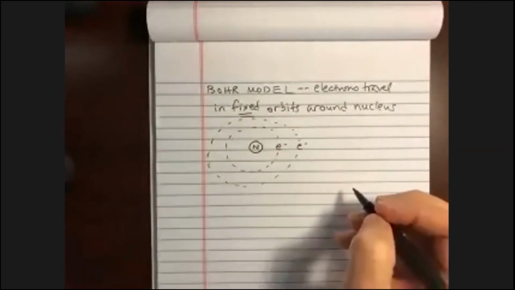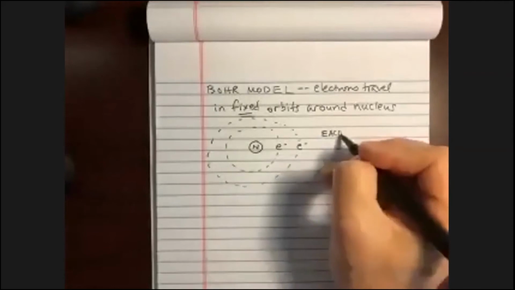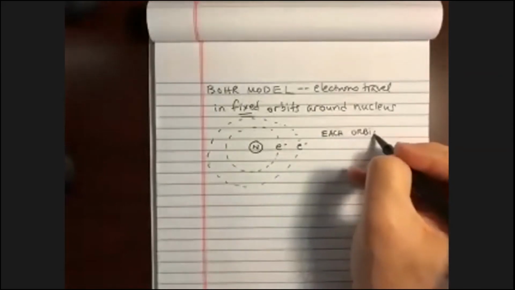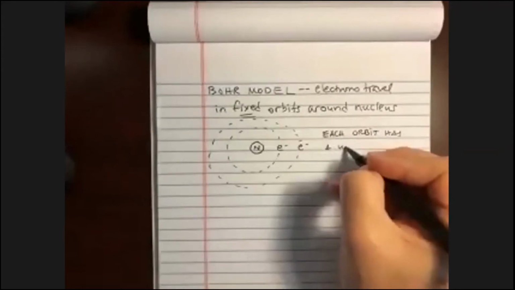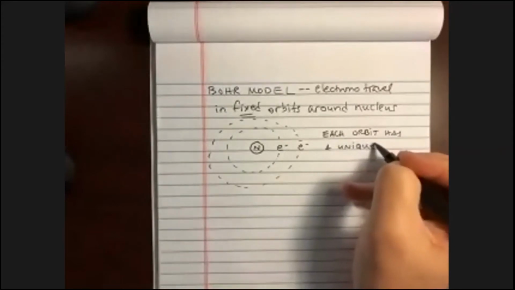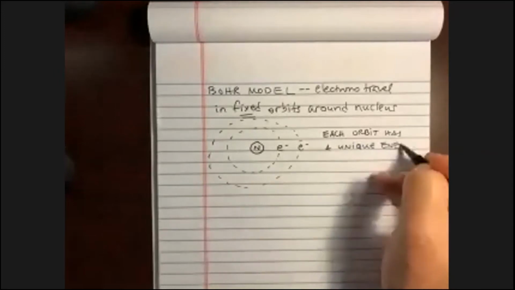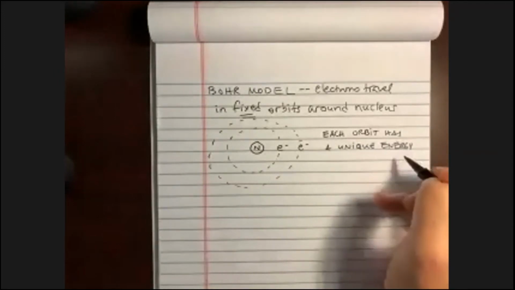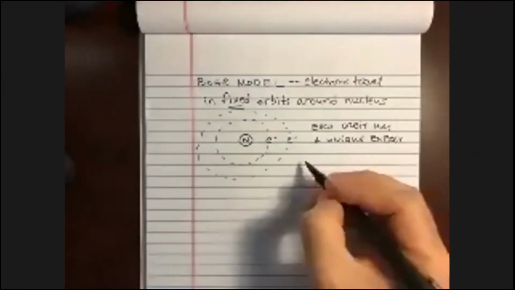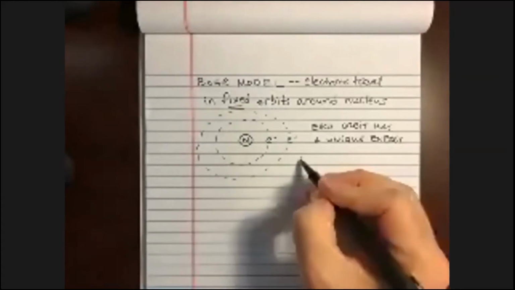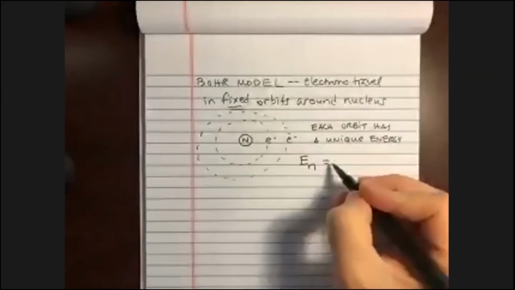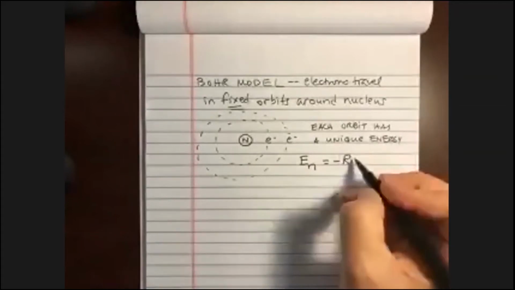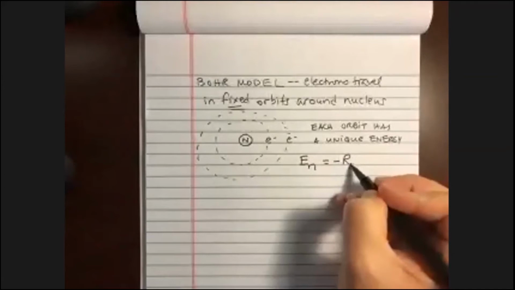And the proposal was that each orbit has a unique energy, and borrowing from the Rydberg and Balmer equations that have been done before, he figured out that the energy of orbit n would be minus a modification of the Rydberg constant.